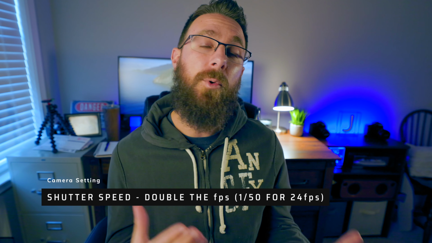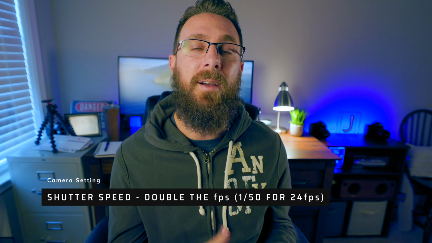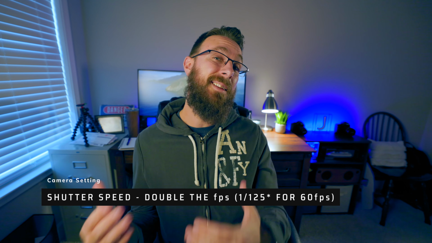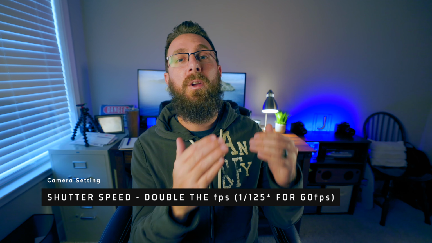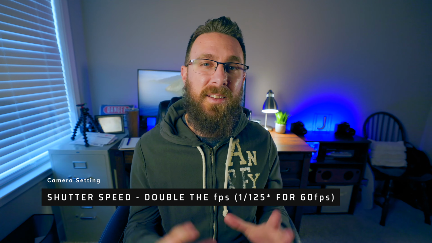If I was shooting in 24 frames per second, then I would want to use a shutter speed of 1/50th. And if I was shooting at 60 frames per second, I'd want my shutter speed to be 1/120th of a second. This is not set in stone.